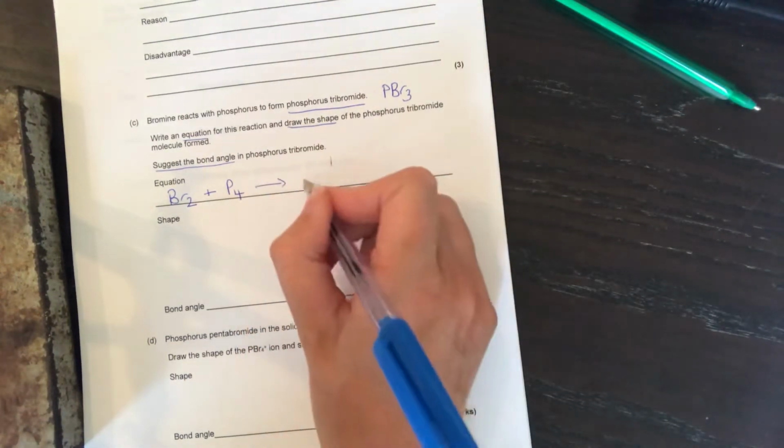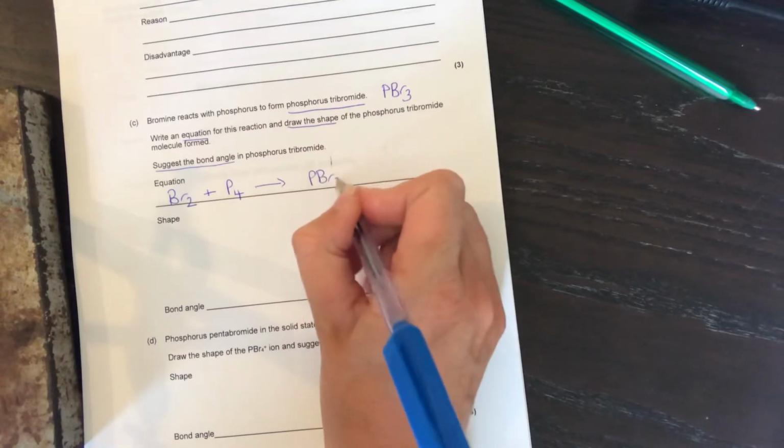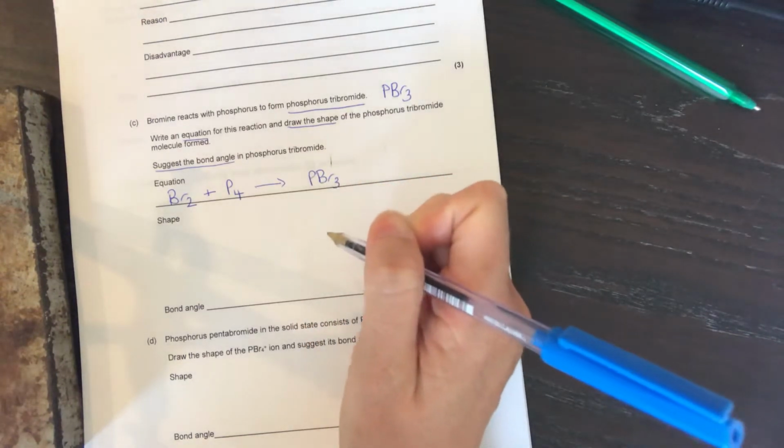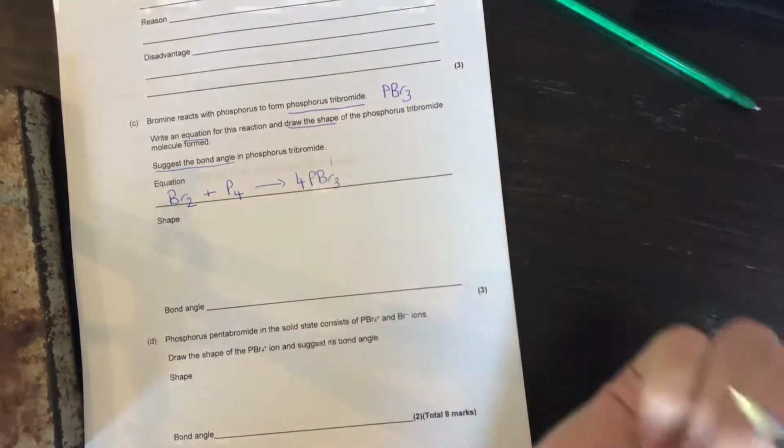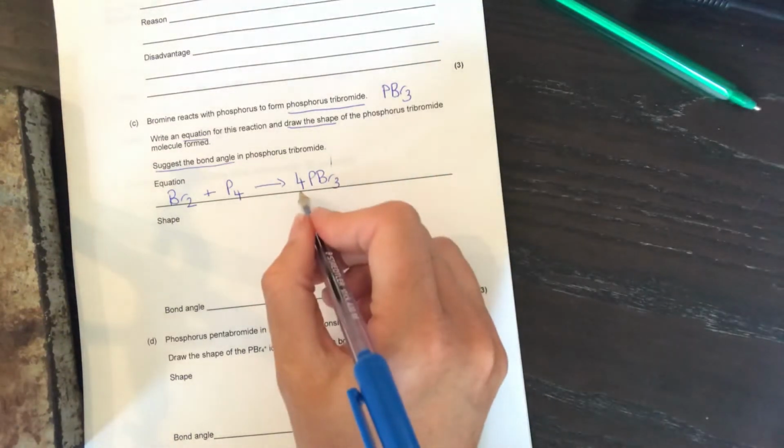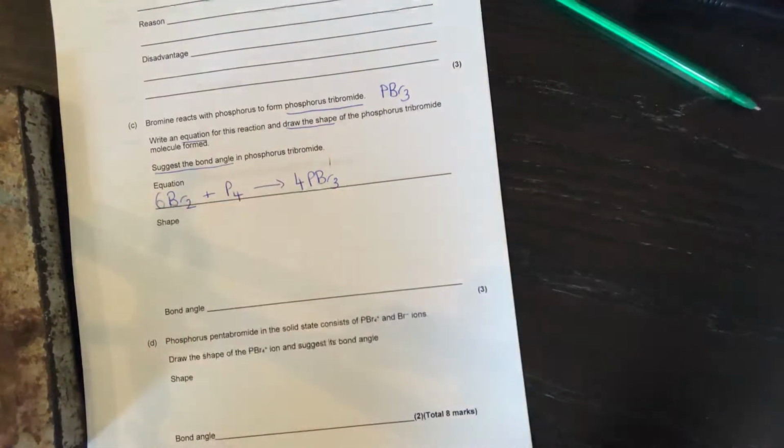So then you're going to get PBr3, and then it's just a case of balancing that. So if we say 4 PBr3, then we can balance our bromines over here with a 6.